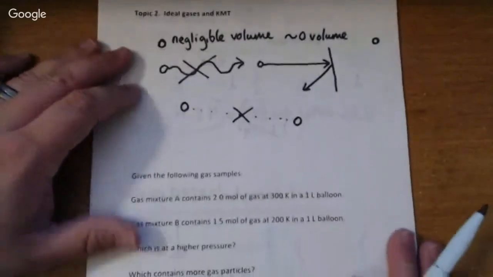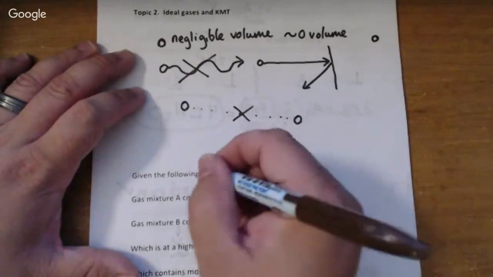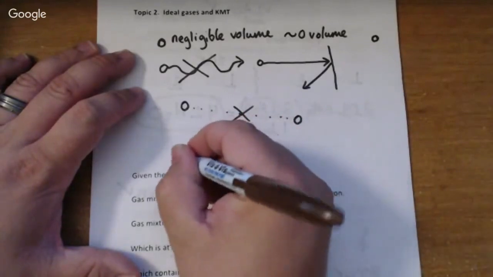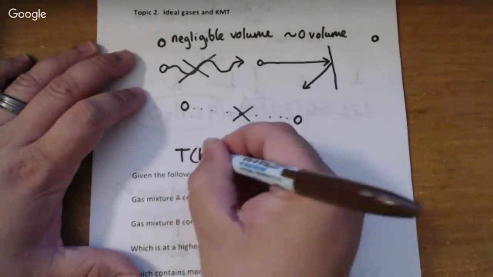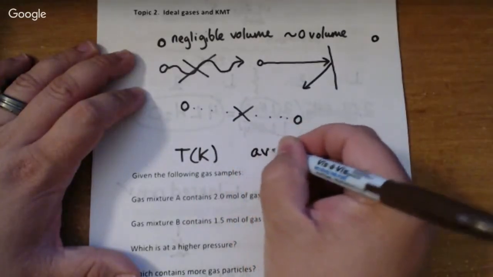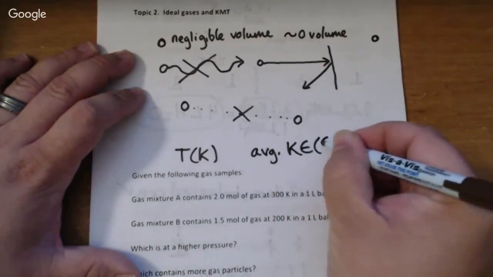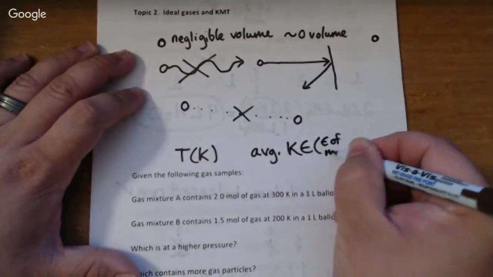To wrap this up, we also have the relationship for gas particles that temperature in Kelvin, or absolute temperature, is related to average kinetic energy. This is the E of motion, energy of motion.